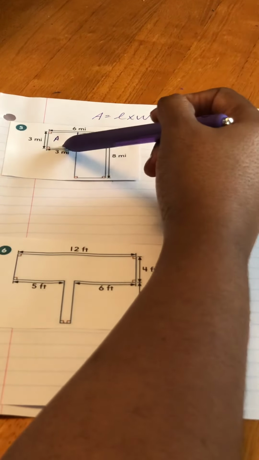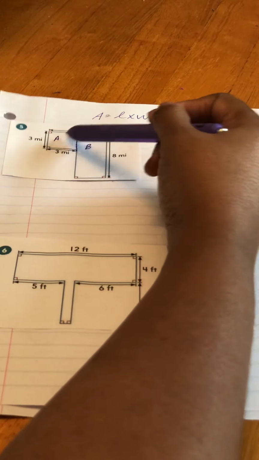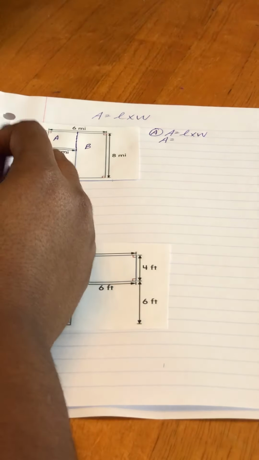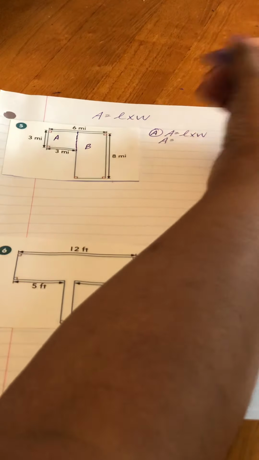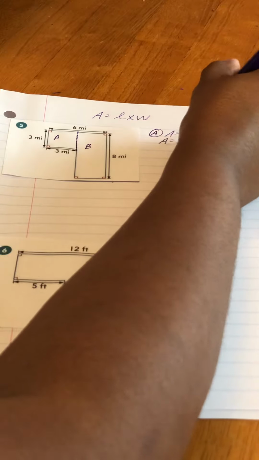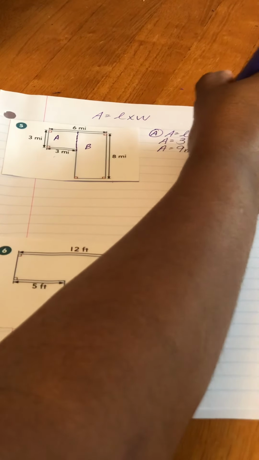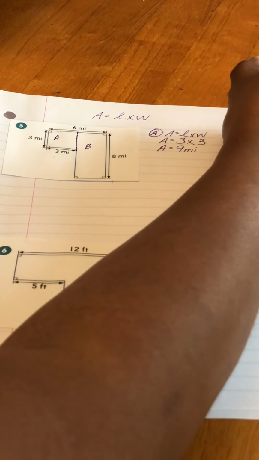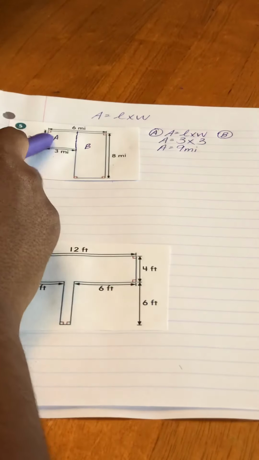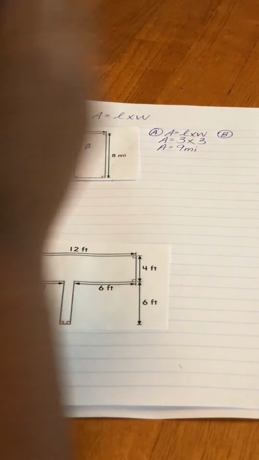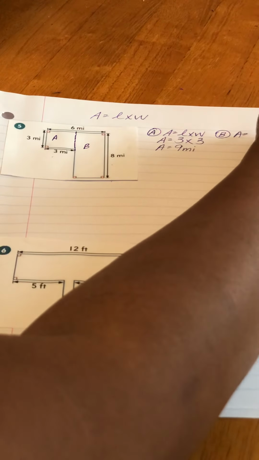Okay, so if we're going to find the area of square A, what's the length of square A, Vanny? It would be 3. Okay, and the width is? 3. 3 miles. Okay, so that means it's a square. All the sides are the same. Okay, and that area would be 9 square miles. Okay, now let's write B. Now I have to find the length and the width of B. So what do you think the length is of B? 8. Okay, 8 miles. So I write my formula again.